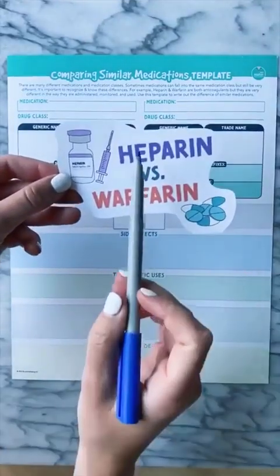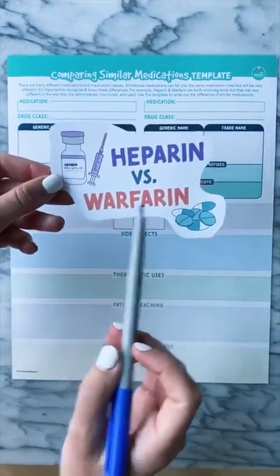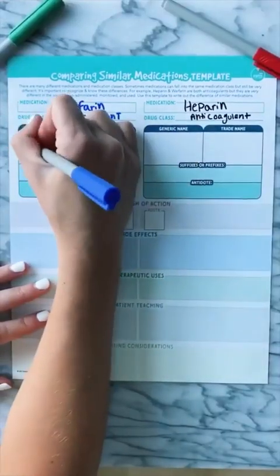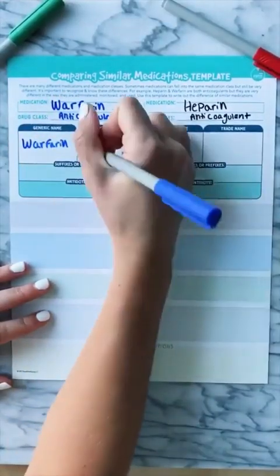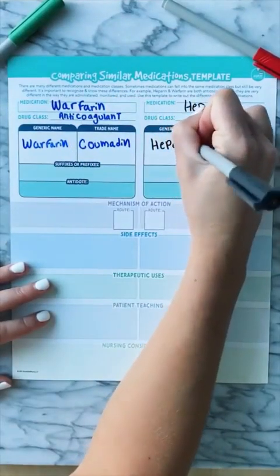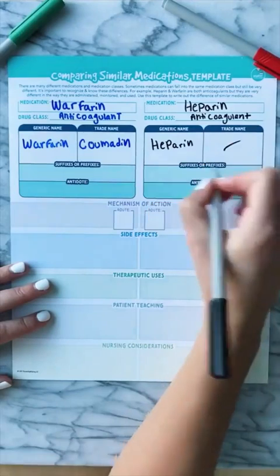Today we're going to talk about heparin versus warfarin. It's important to recognize and know the difference between similar medications like these. The generic name for warfarin, of course, is warfarin, and the trade name, also called brand name, is Coumadin. The generic name for heparin is heparin, and there is no brand name for heparin. But there is a suffix, heparin.